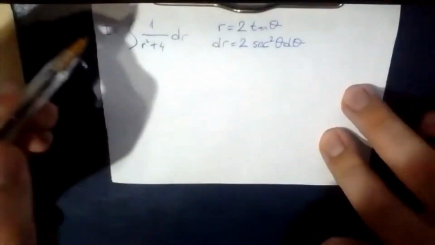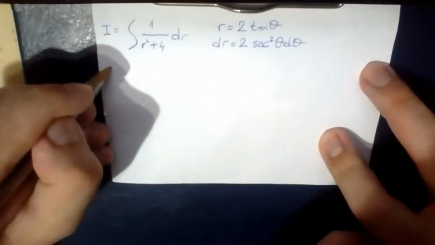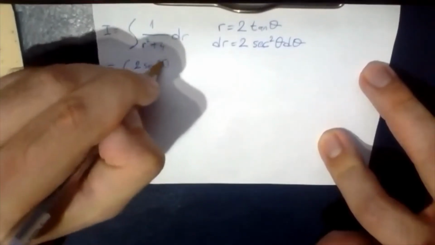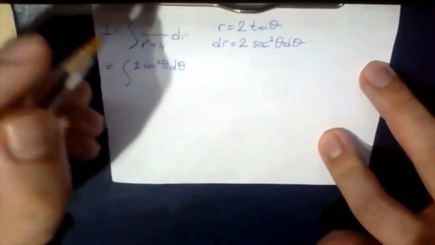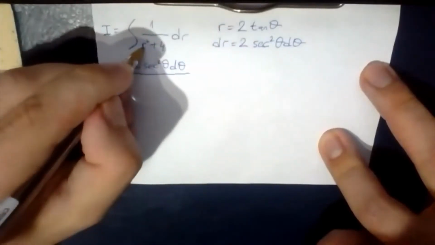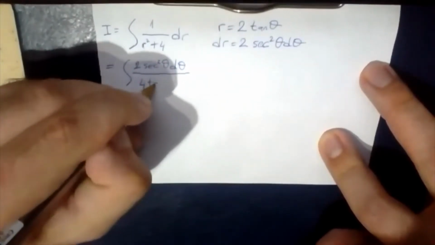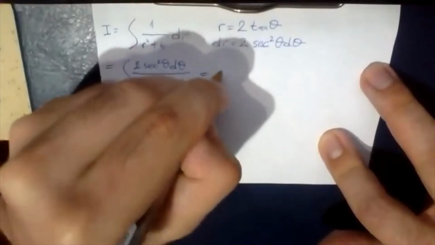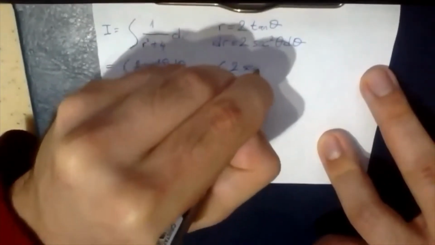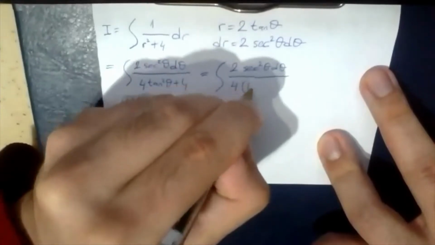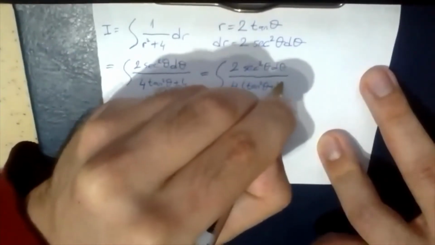After that, we replace everything with theta terms. This integral will be equal to 2 times secant squared theta d theta over, instead of r, we write 2 tangent theta, and r squared will be 4 times tangent squared theta, plus 4, which is equal to 2 times secant squared theta d theta over 4 times (tangent squared theta plus 1).